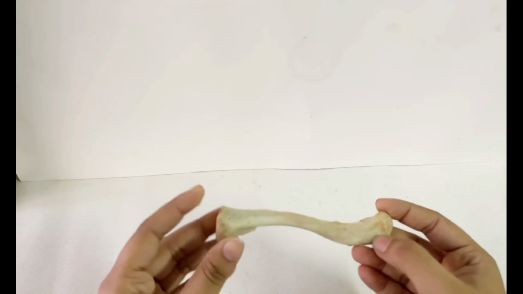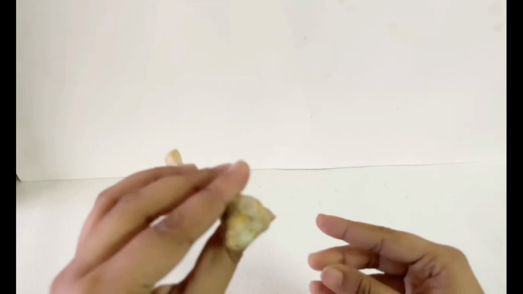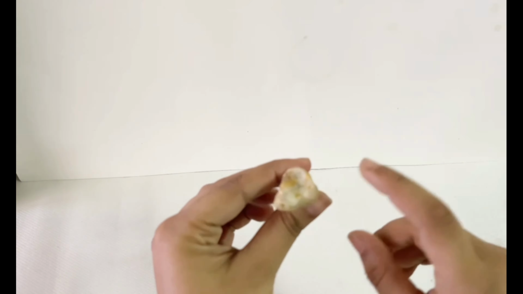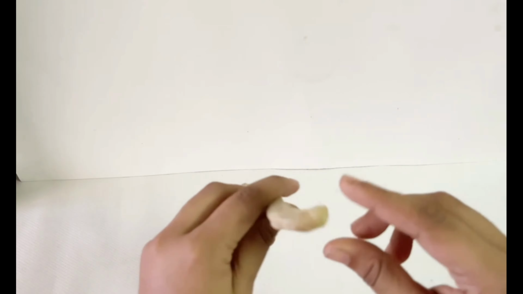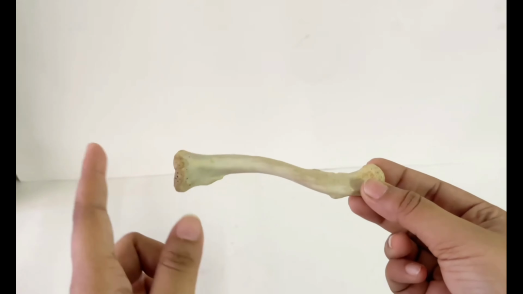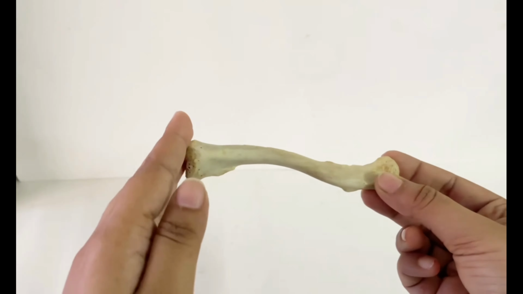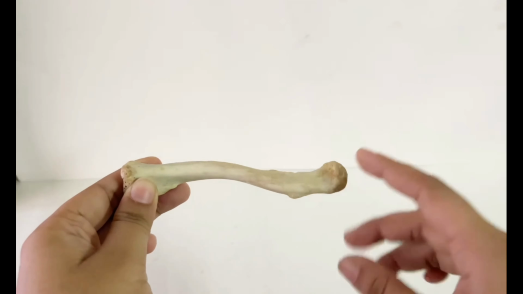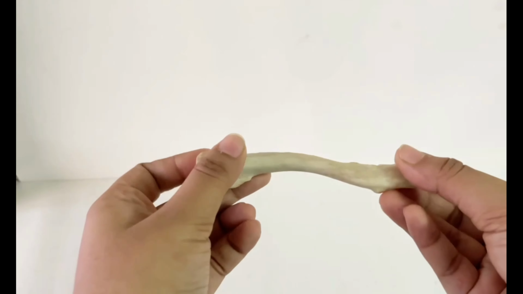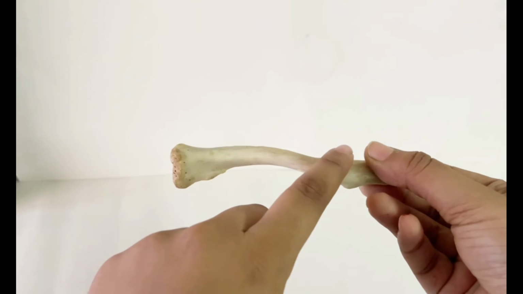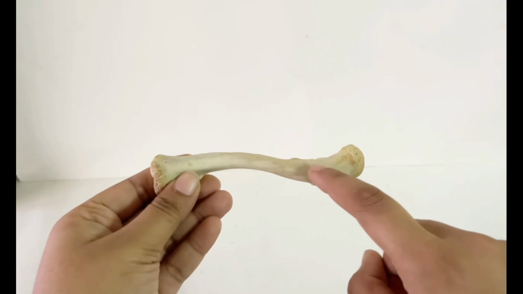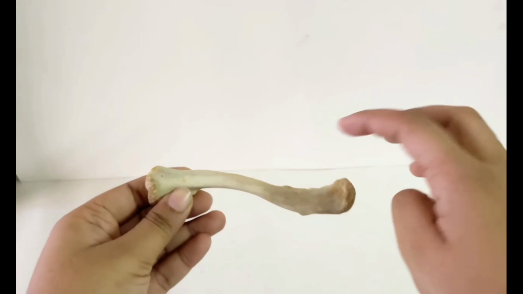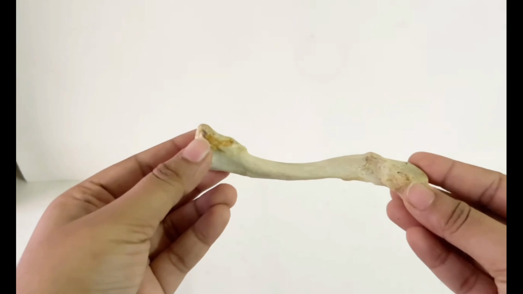So the enlarged sternal end will be directed medially. This is the sternal end which is enlarged, you can see, and this is the acromion end which is flat. So the sternal end will be directed medially and the acromion end will be directed laterally. Now this is the medial 2/3 which is convex anteriorly, and this is the lateral 1/3 which is concave anteriorly.